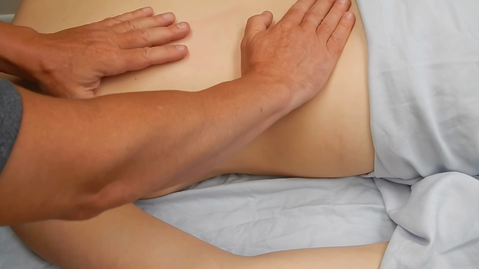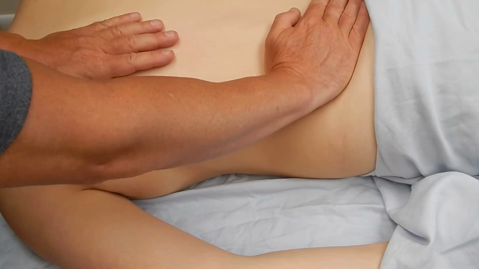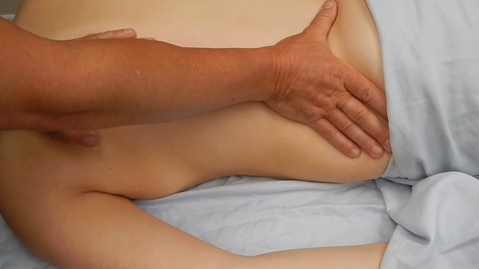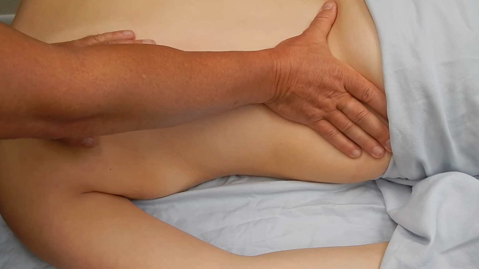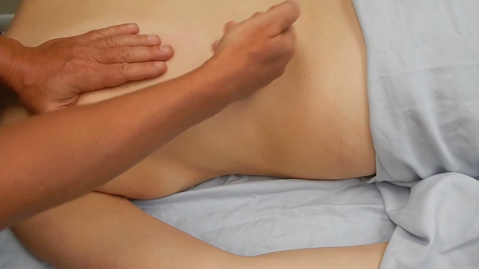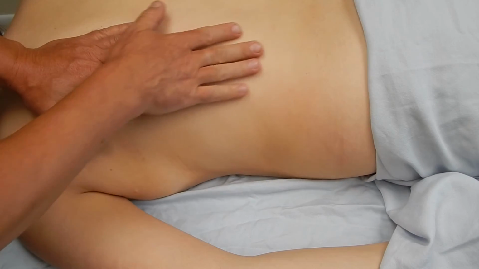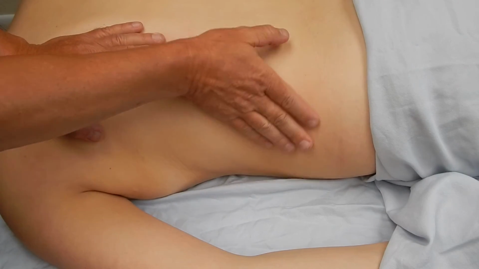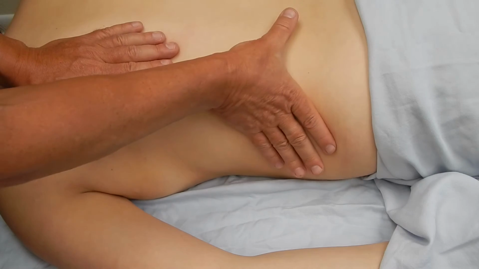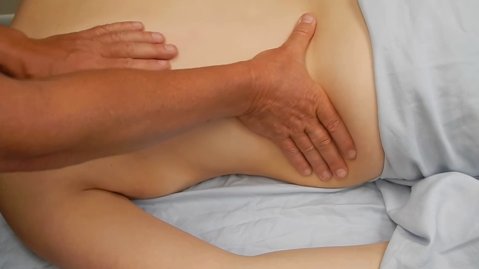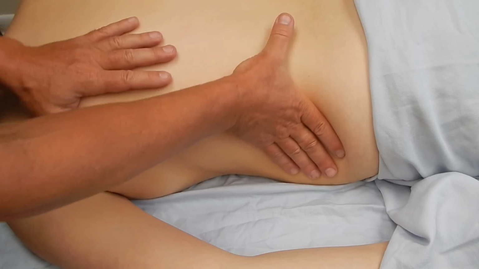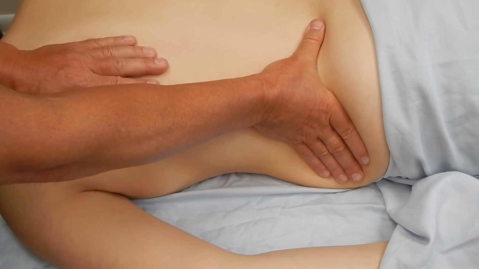We also want to do a focus of a stretch here at the lumbar region, because the latissimus dorsi attaches along the iliac crest here and onto this thick connective sheet of tissue called the thoracolumbar aponeurosis. So we want to focus our fascial work over fascia, and this is a form of fascia, the thoracolumbar aponeurosis.